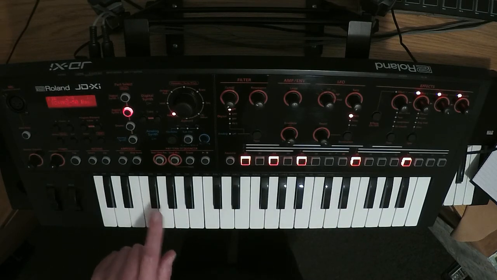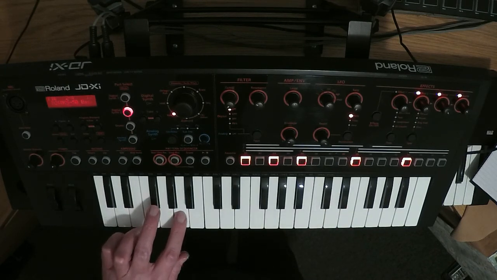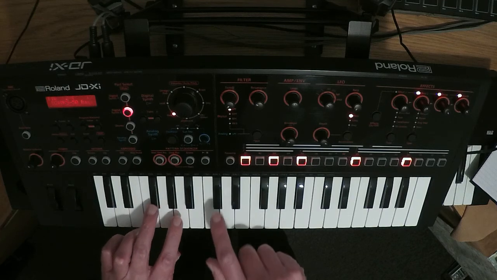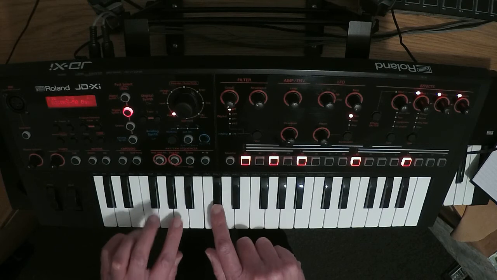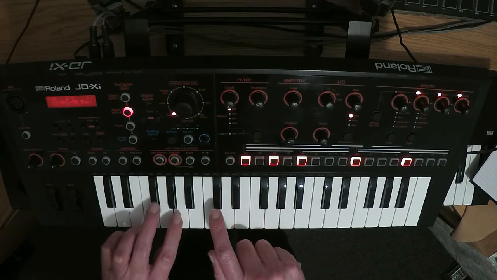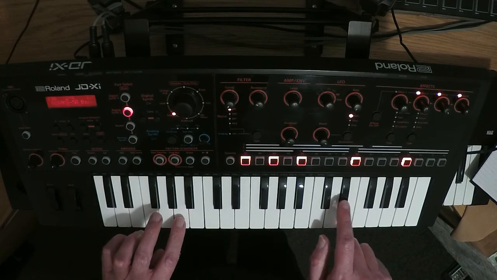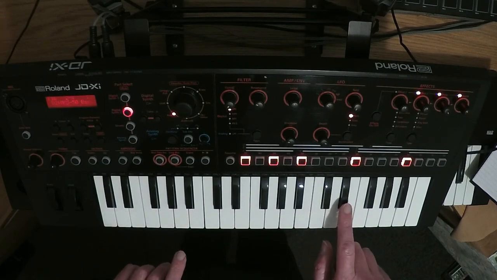So it's playing F sharp and A. So F sharp, A, C sharp. Then all the way up to this D sharp up here.